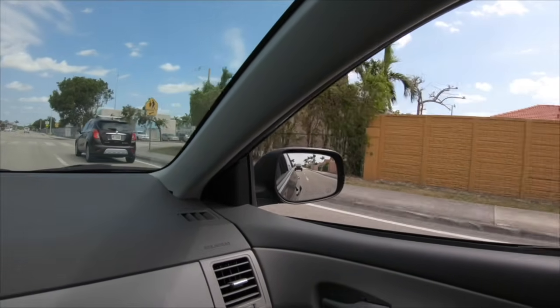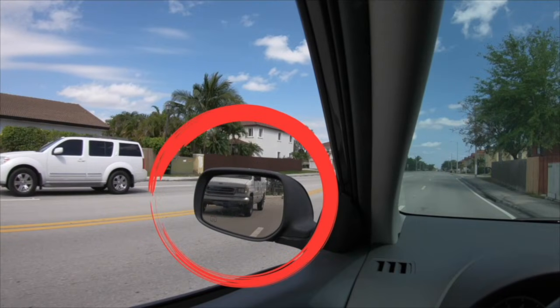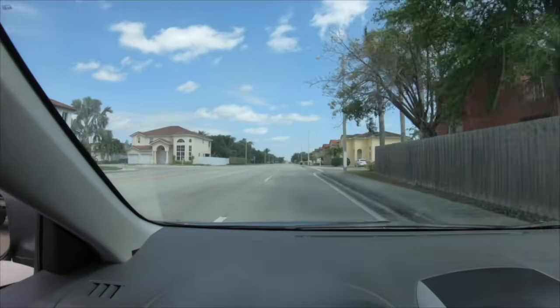Now, if the vehicle is too close, then you will see half the vehicle, just like I'm demonstrating in this video. This means that the vehicle is in the blind spot, wants to pass, and you shall not change lanes at the moment.